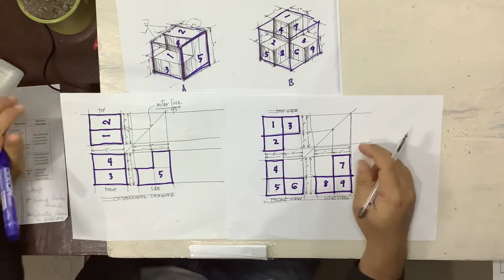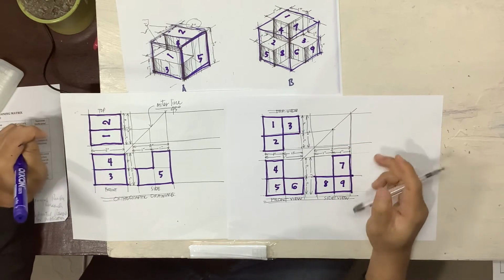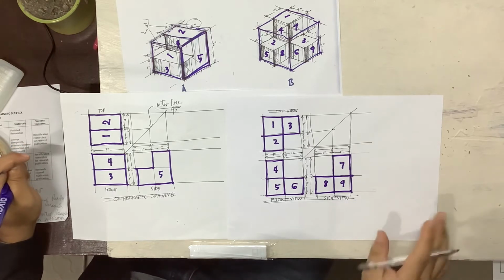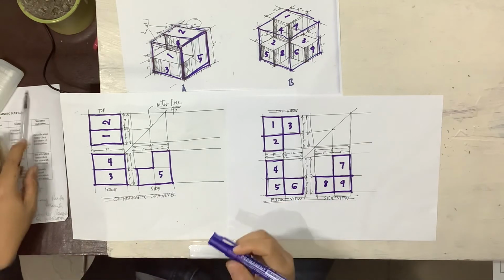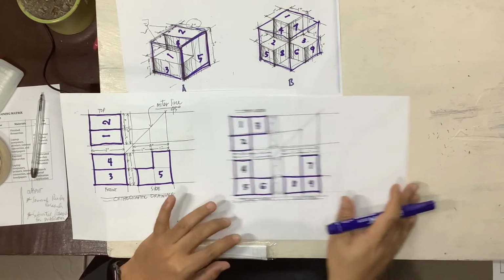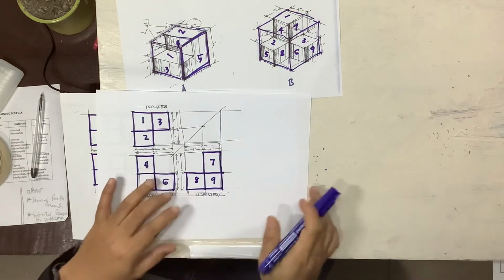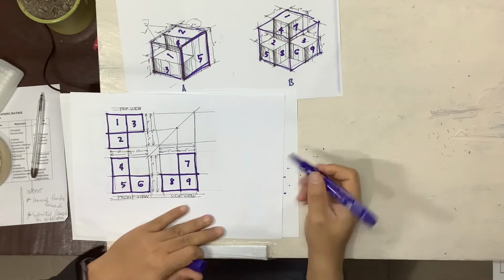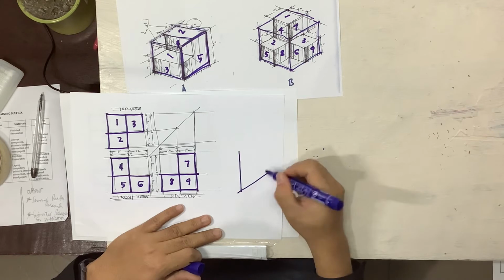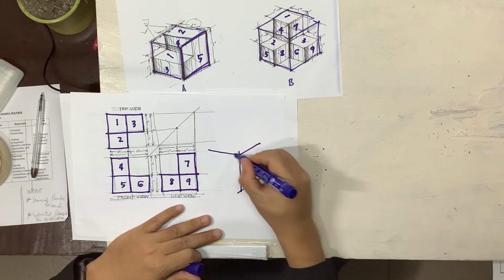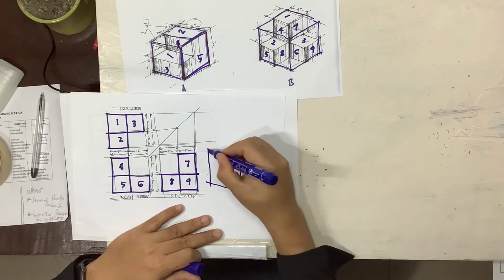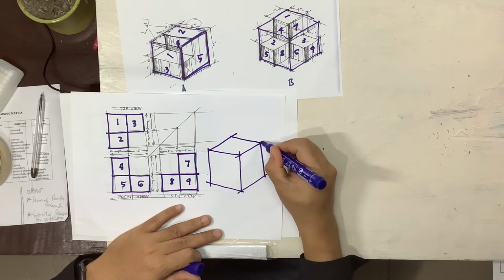Now, this is just a practice doing the orthographic drawing. I hope that you'll learn the shortcut, I mean, doing the pattern and solving the orthographic drawing. You just always have to remember that everything that you are doing with orthographic starts with a box. If you could still remember the box. So everything is here.